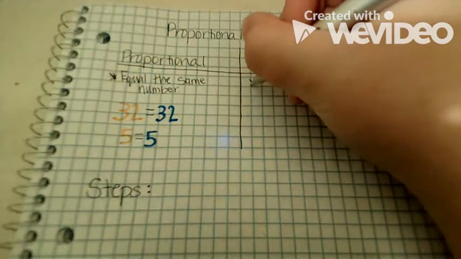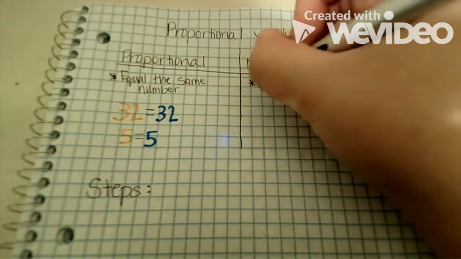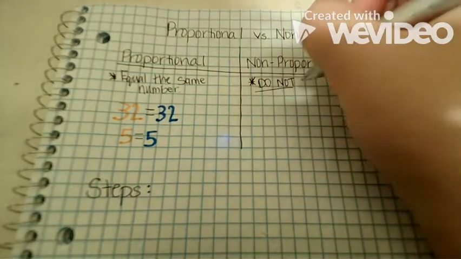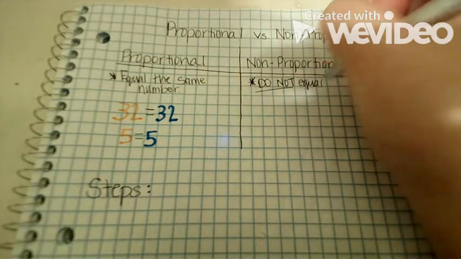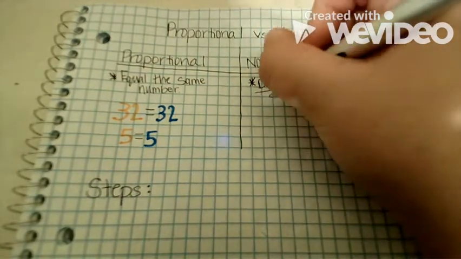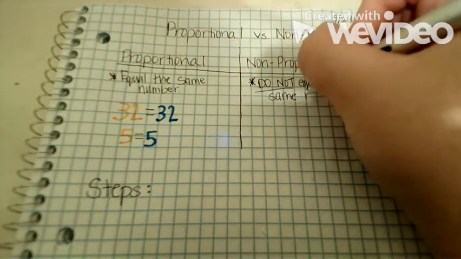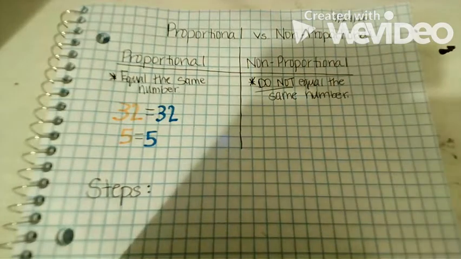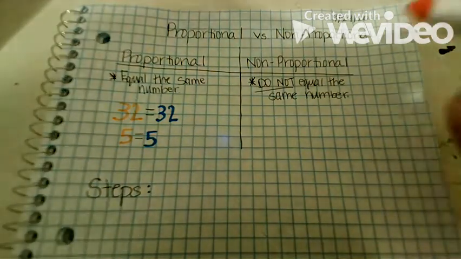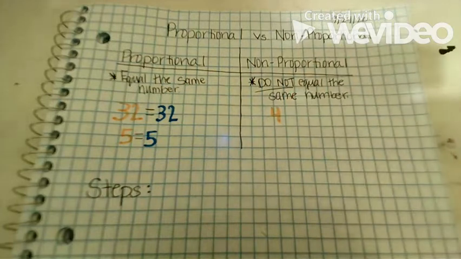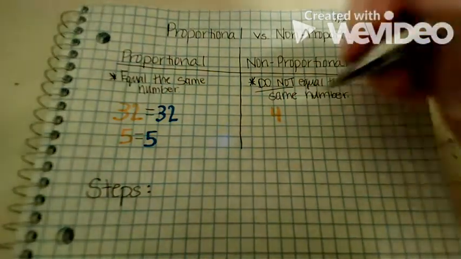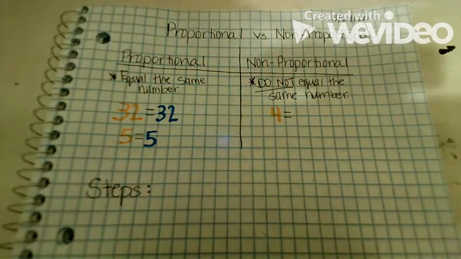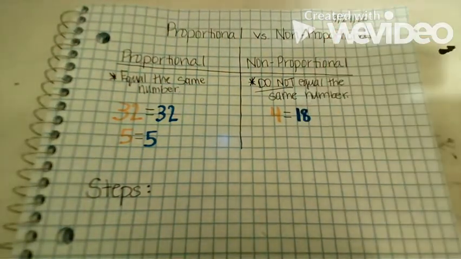Non-proportional, they do not equal the same number. Okay, so when we do the steps and you work it all out, one might equal 4. And the other might equal 18.